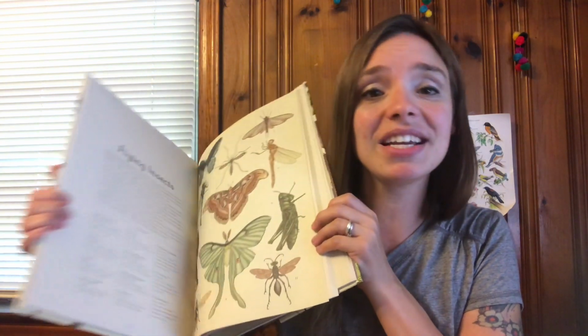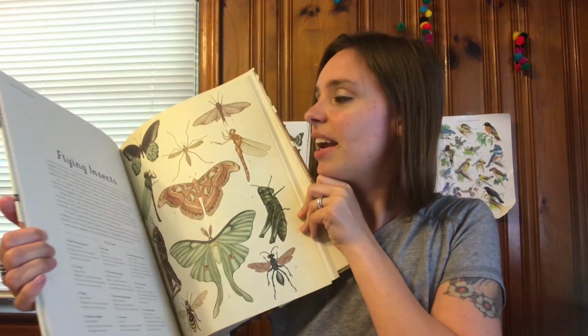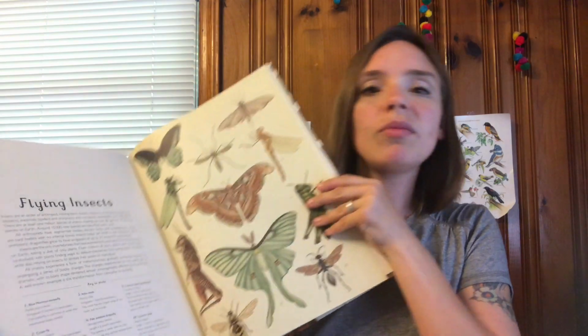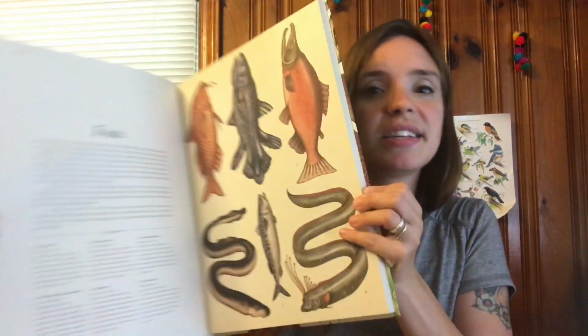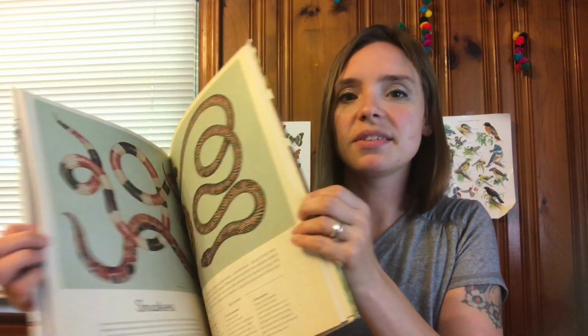It's just as pretty as everyone always said it was, and it has some information on each little section on insects and fish and birds and all sorts of stuff, and it's just a gorgeous, gorgeous book that we're going to be using. I think we'll be using that a lot as inspiration for our artwork, to be honest.